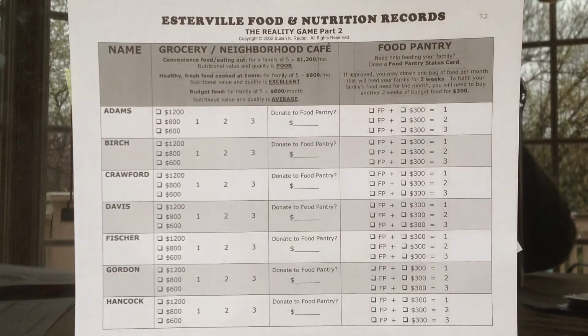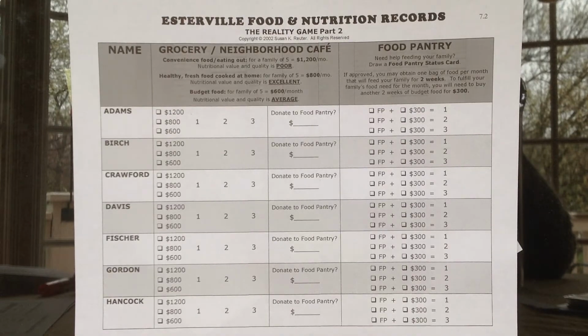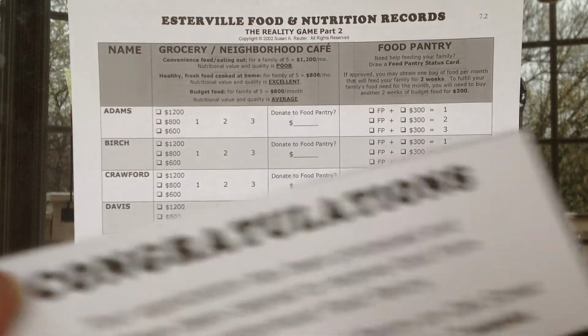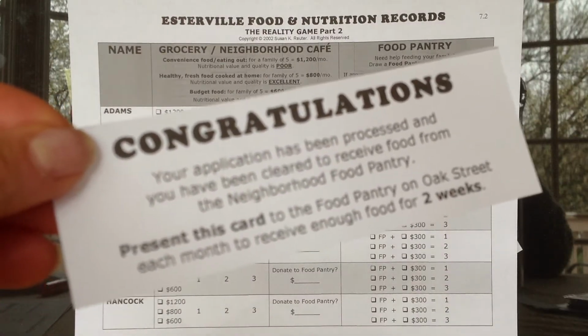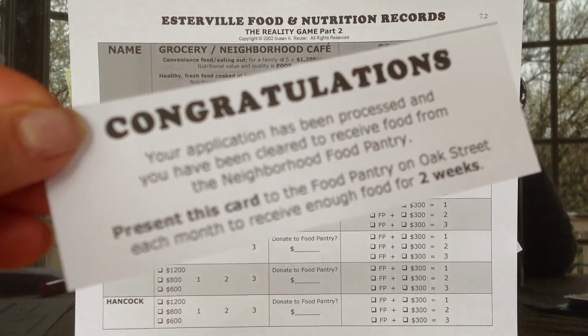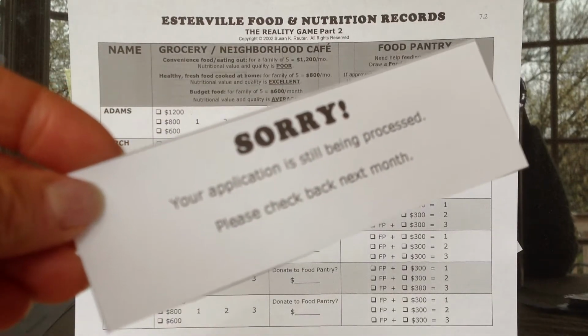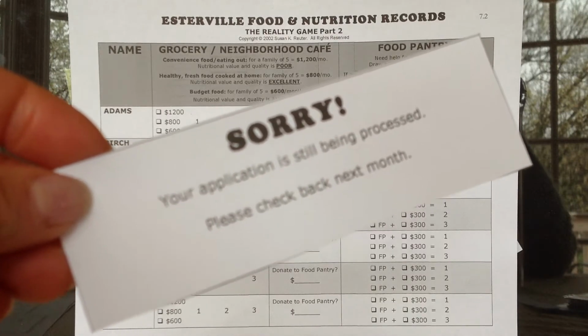Also, if the student is struggling, they have the opportunity to go to the food pantry. When they go there, they need to apply, but that's just pretend, because they're not going to actually fill out an application. There will be food pantry status cards at your station, and when they pick one, the card will either say, "Congratulations, your application has been accepted for 2 weeks," so they get 2 weeks of food for their family of 5. Or the card might say, "Sorry, your application is still being processed. Please check back next month."